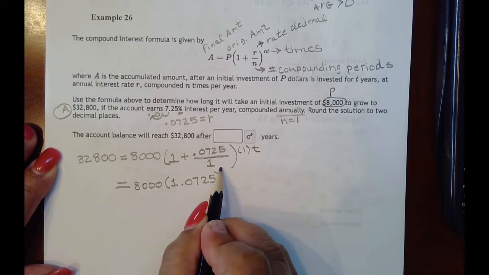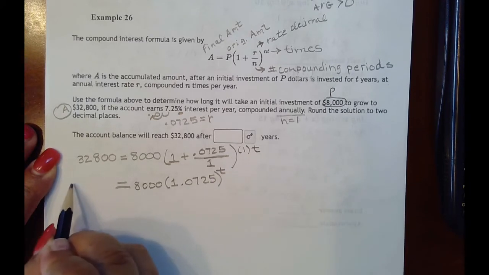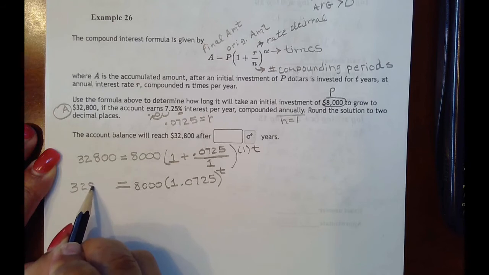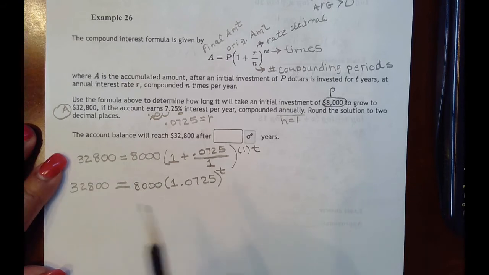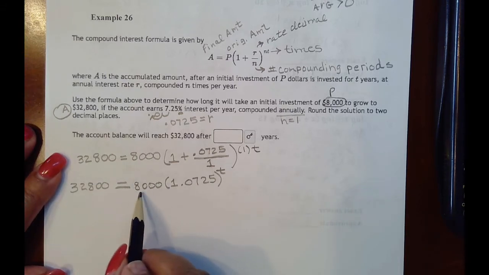1 times t, t. Over here you have 32,800. Okay, before you go taking the log of both sides, because that is how you're going to handle this problem, you're going to get rid of this coefficient first.